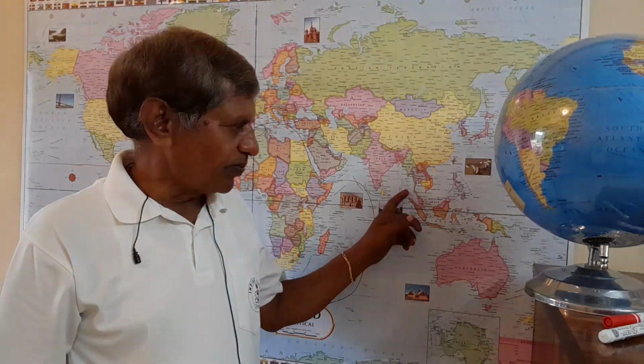This is a very, very busy route. Roughly 50,000 vessels cross this Strait of Malacca every year. This is again a natural one, not man-made. This is the natural seaway, natural waterway. Roughly two-thirds of the world trade in crude oil moves through this route. So it is a very, very important route.